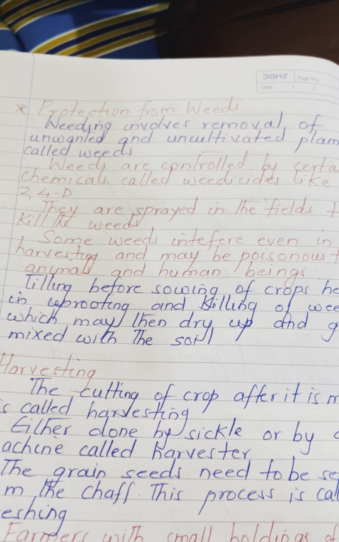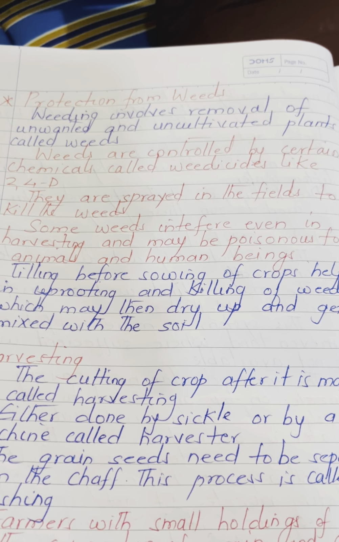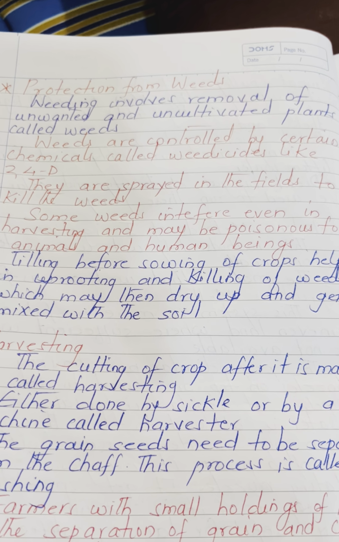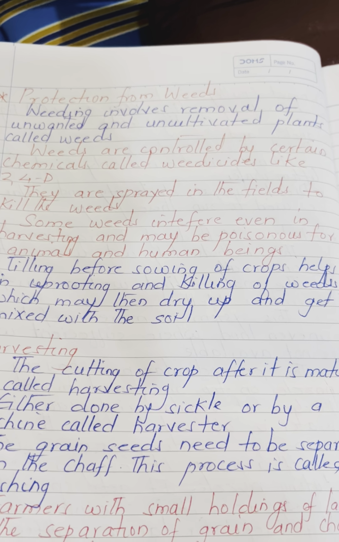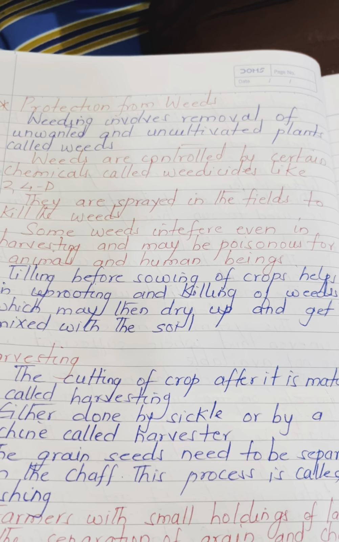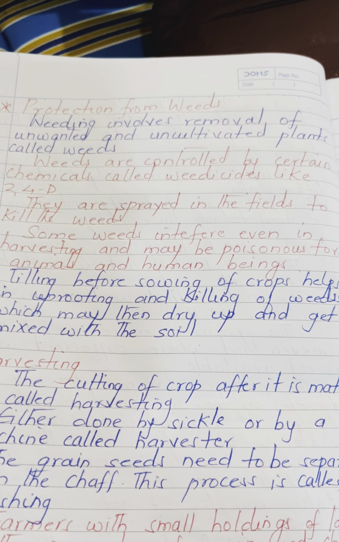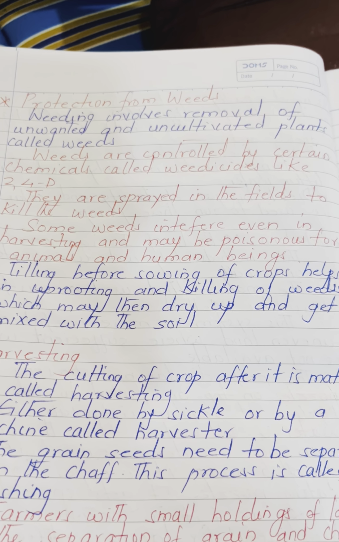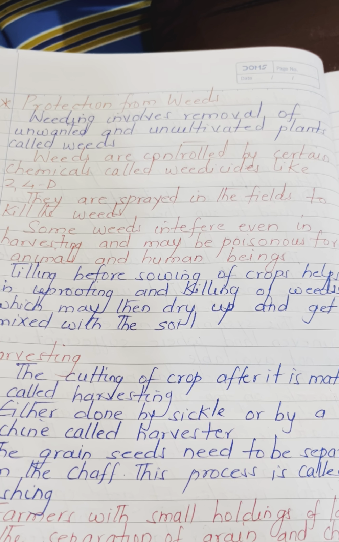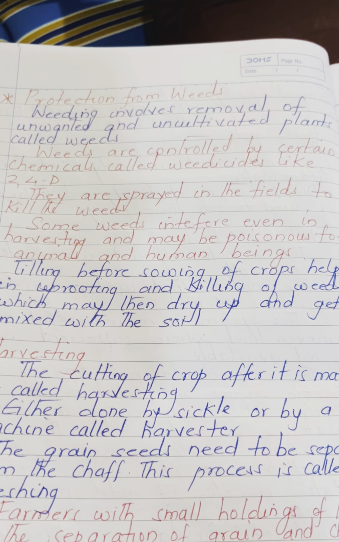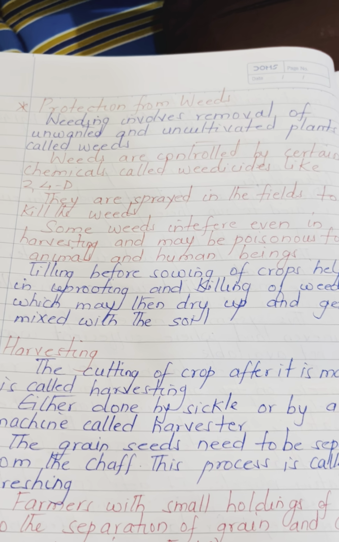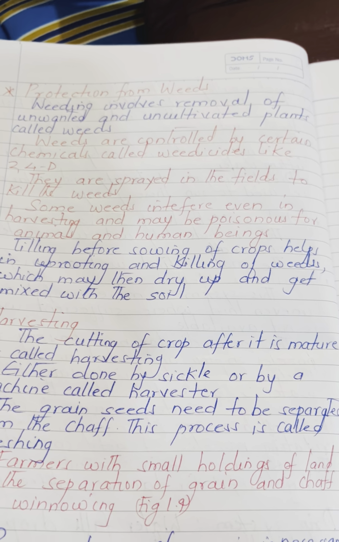Now we see what we are doing for protection from the weeds. Weeding involves removal of unwanted and uncultivated plants called weeds. Weeds are controlled by certain chemicals called weedicides like 2,4-D. They are sprayed in the fields to kill the weeds. Some weeds interfere even in the harvesting and may be poisonous for animals and human beings.